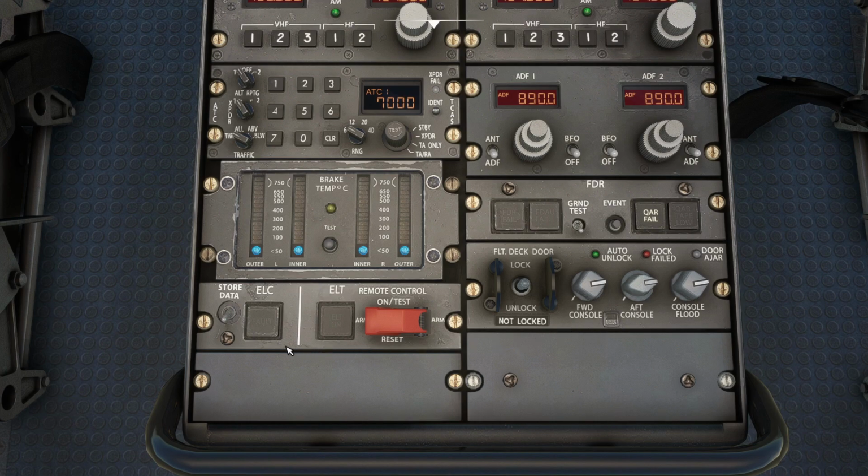This panel is divided into two halves. The left half controls the engine life computer and the right half controls the emergency locator transmitter. The engine life computer stores data from the aircraft engines and associated systems for retrieval later by the ground crew. A white fault annunciator illuminates if a fault is detected. The Store Data switch is used to take a manual snapshot of data.